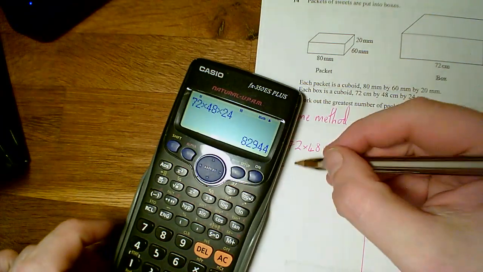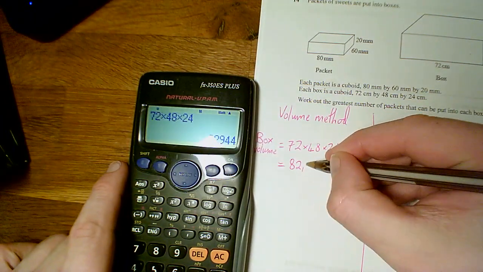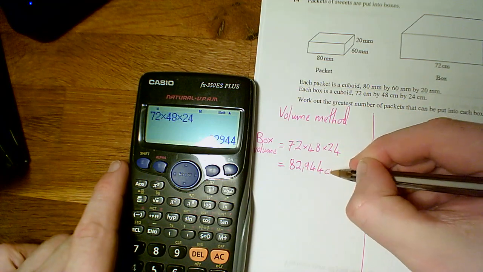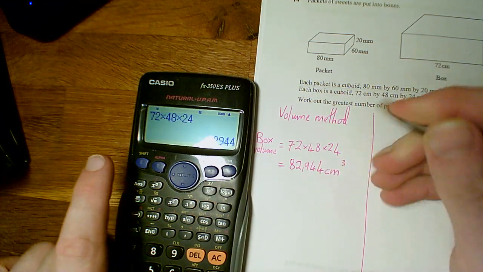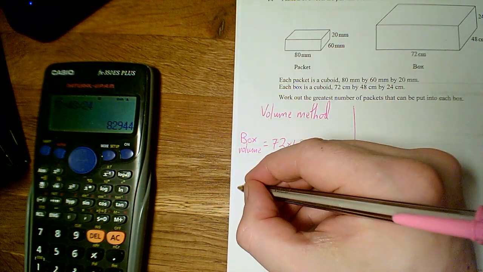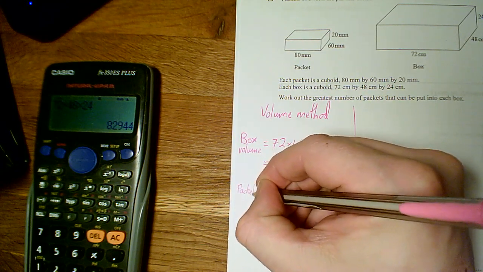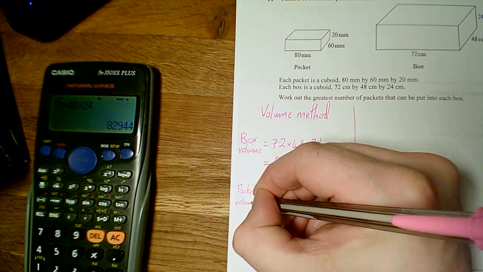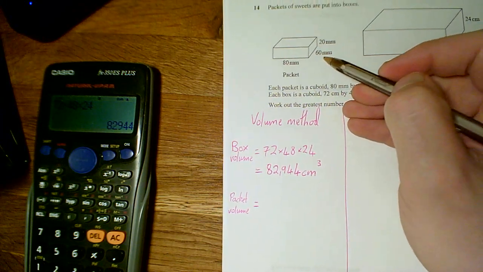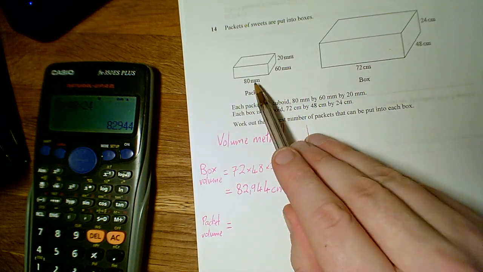That's big. It's got a volume of 82,944 centimeters cubed. The packet volume, now we've got to spot early that these are millimeters and these are centimeters.